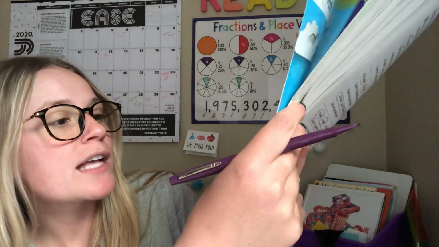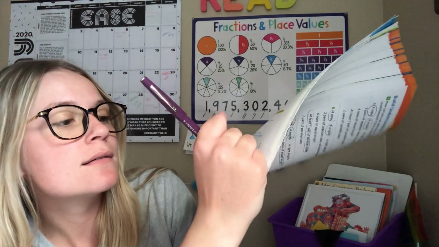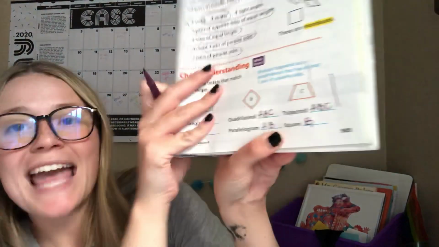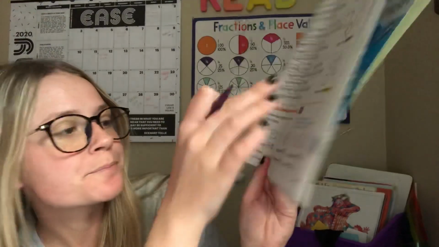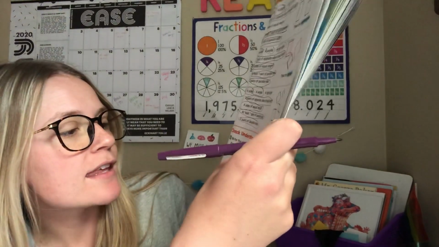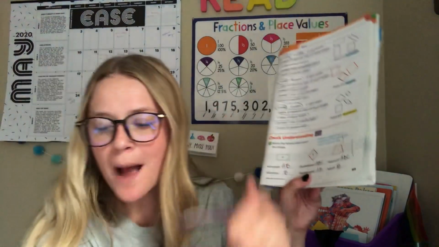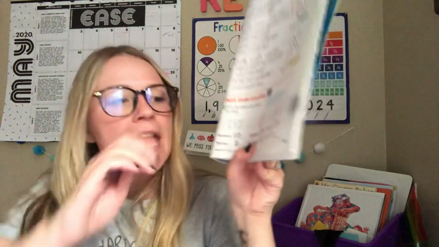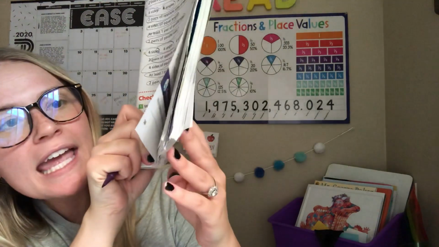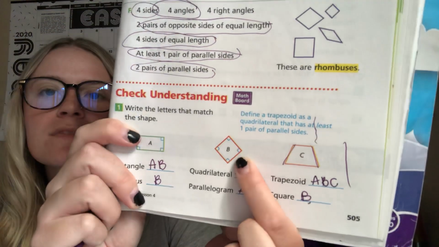Now let's go to a square. Now the only square here is B, because on A, not all the sides are the same. And then the only rhombus is also B, because a square can also be a rhombus. So neat, right?